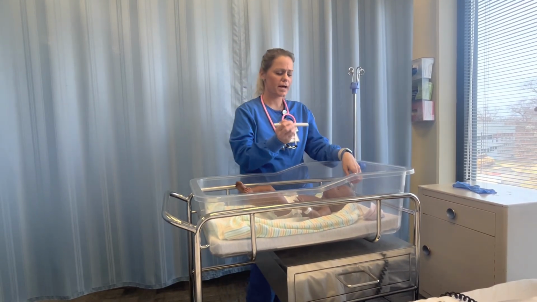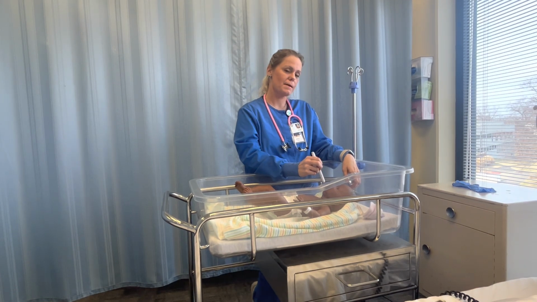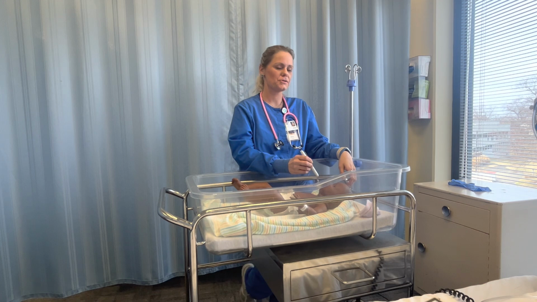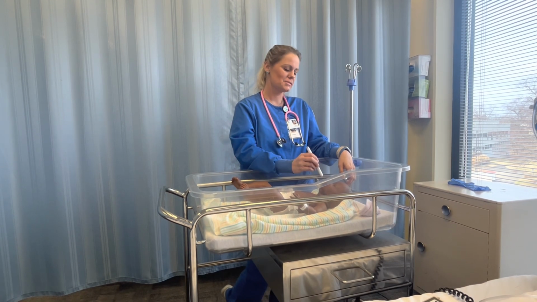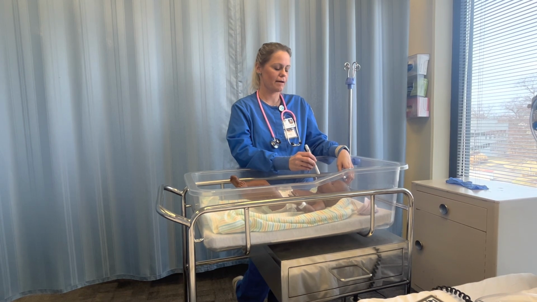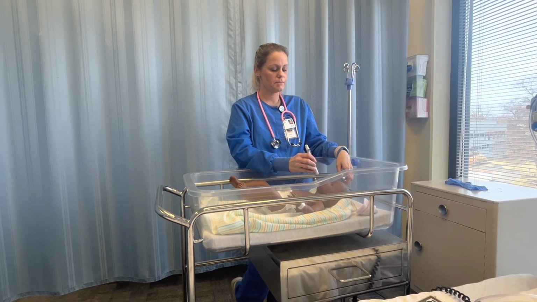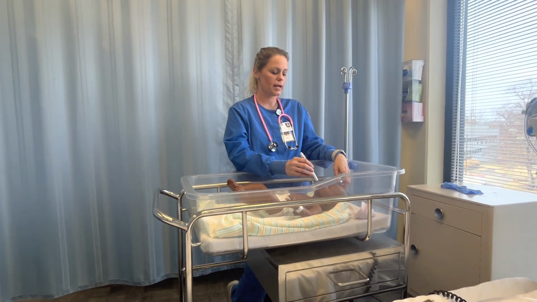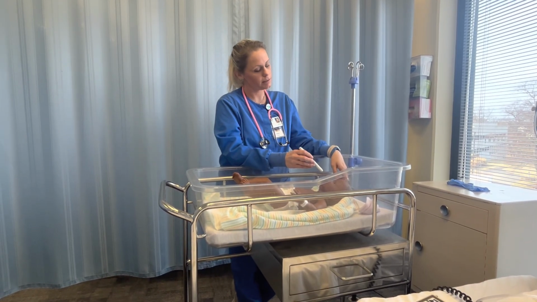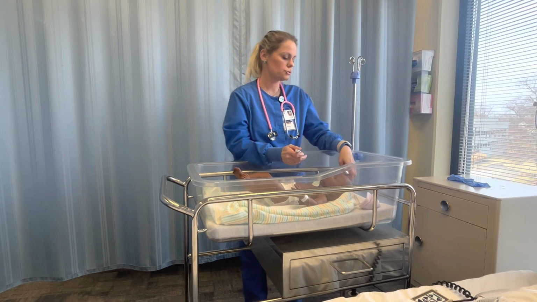So then you want to check the baby's mouth. If the baby isn't opening the mouth, usually they're crying by now. So you'll be able to see that they have the soft palate, that they have no cleft palate, that everything's good and pink. Nostril is not occluded. There's no drainage.